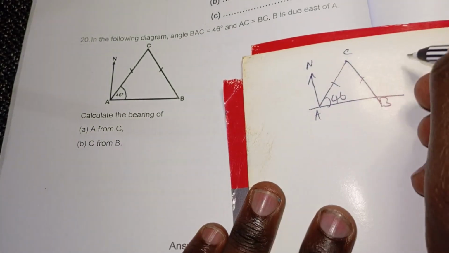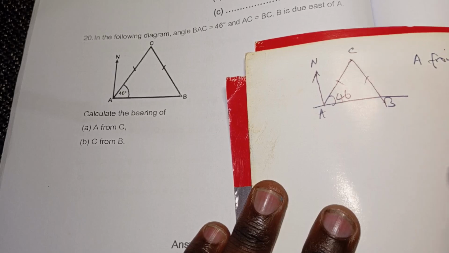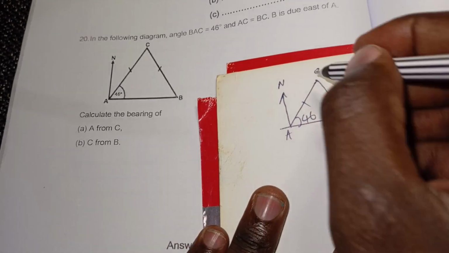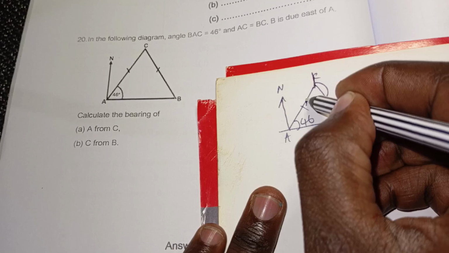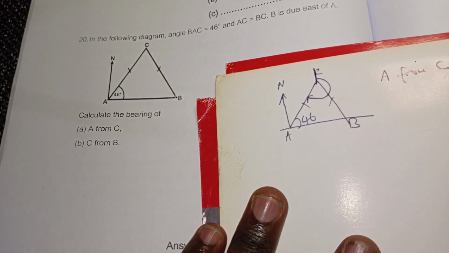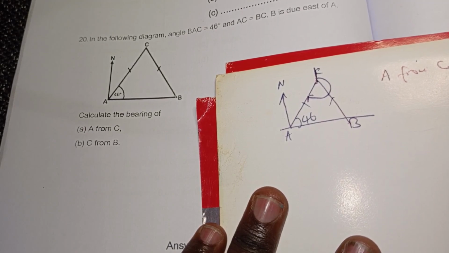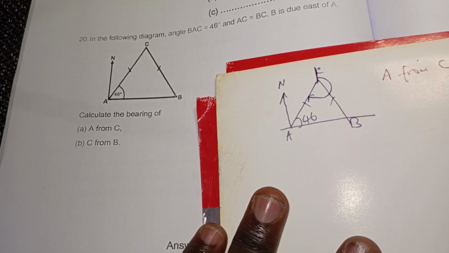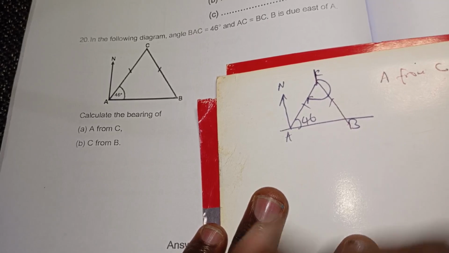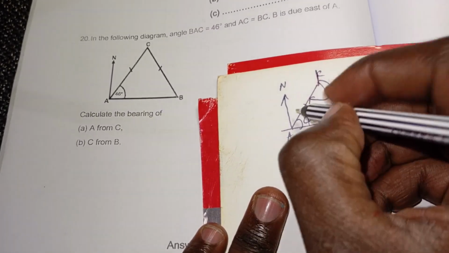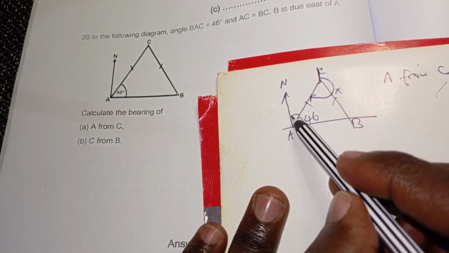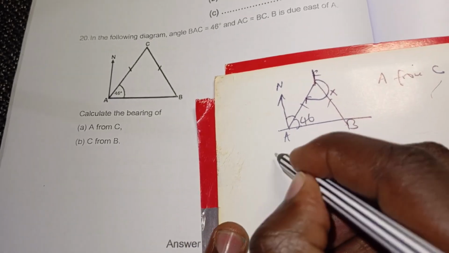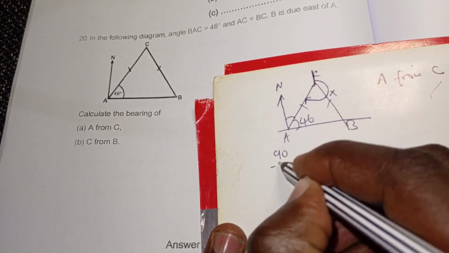So the bearing of A from C. Since it says from, that is why you put your north here. So A from C means we find the angle all the way from north, this one, A going to C. That's the angle that we are trying to find there. First of all, to find that angle, I'm going to put it as x. So let's find this one first. How do we find that one? The whole thing here should give you 90. So you are going to say 90 minus 46.